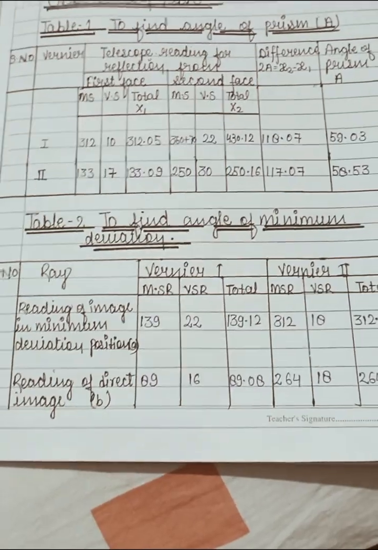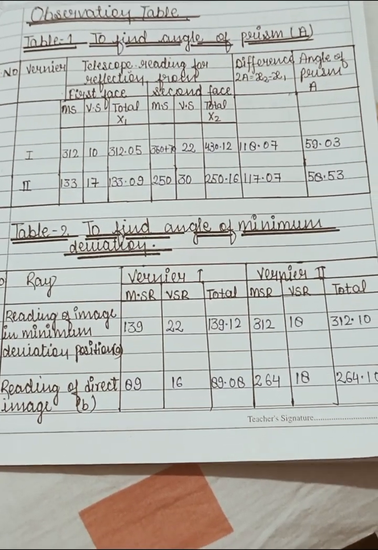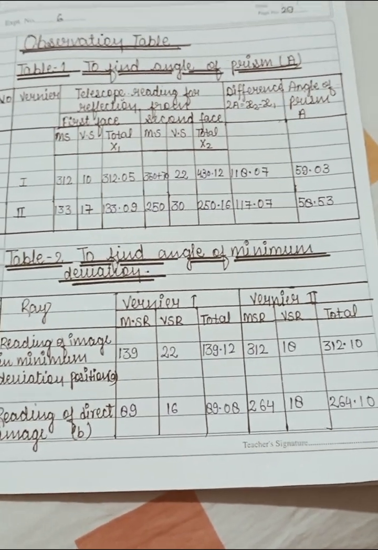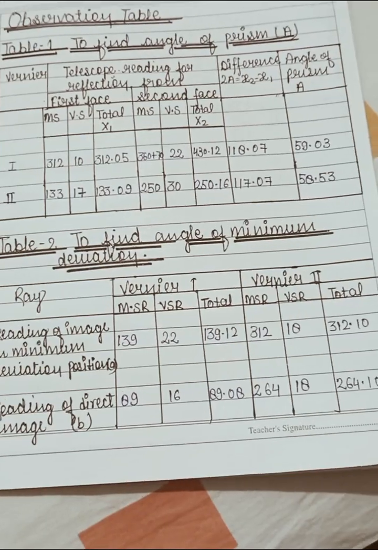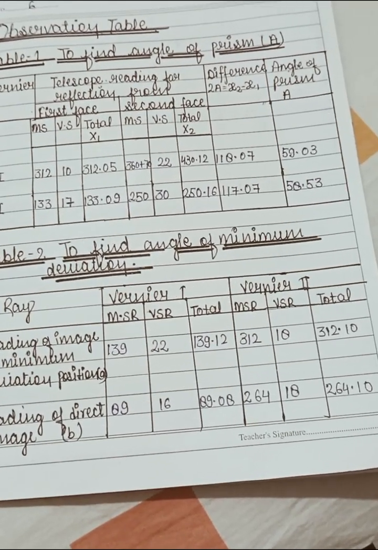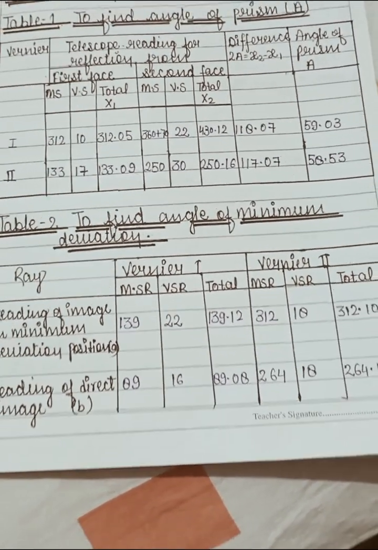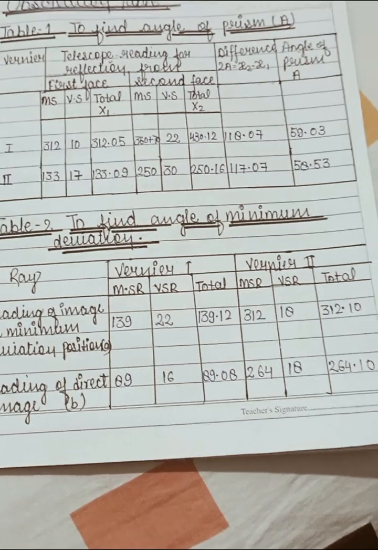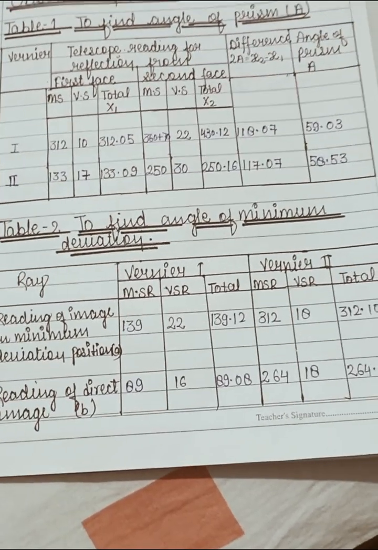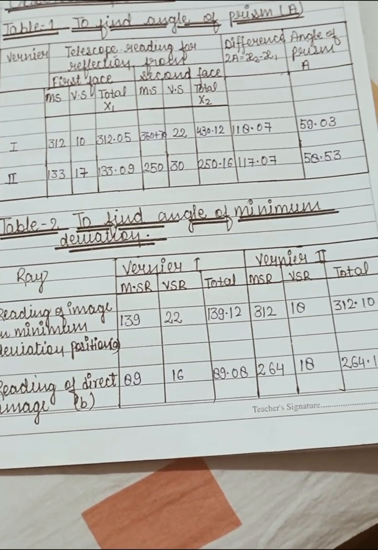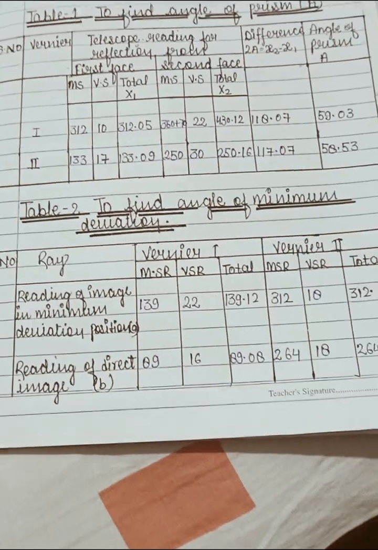Observation table 2, to find the angle of minimum deviation. Next, we place the prism in the position of minimum deviation and observe the spectral lines of sodium. We record the telescope readings and calculate the angle of minimum deviation from the difference of readings.